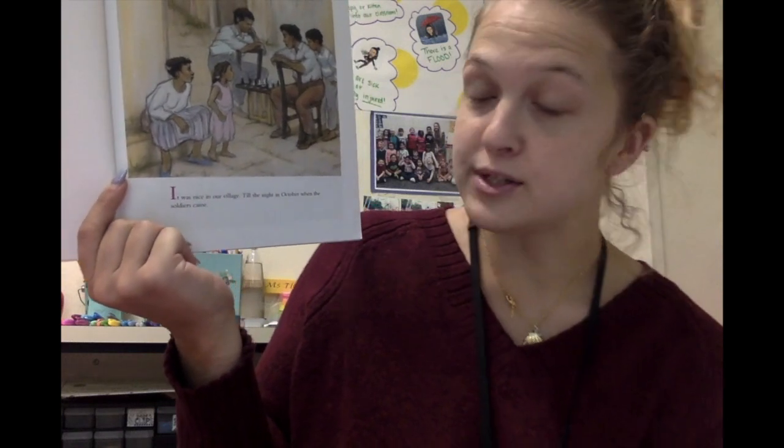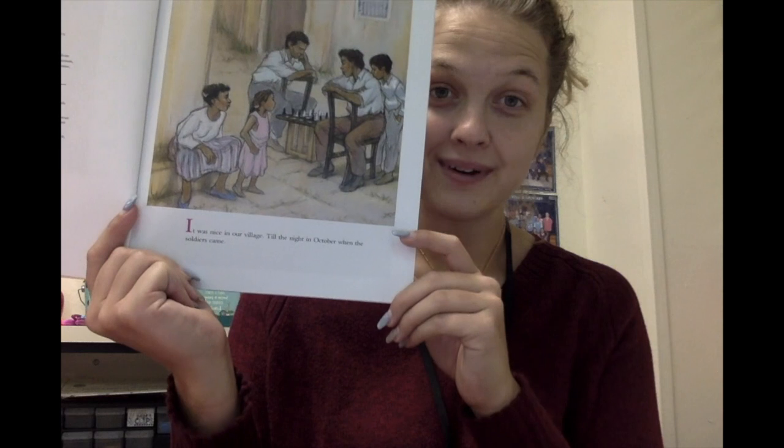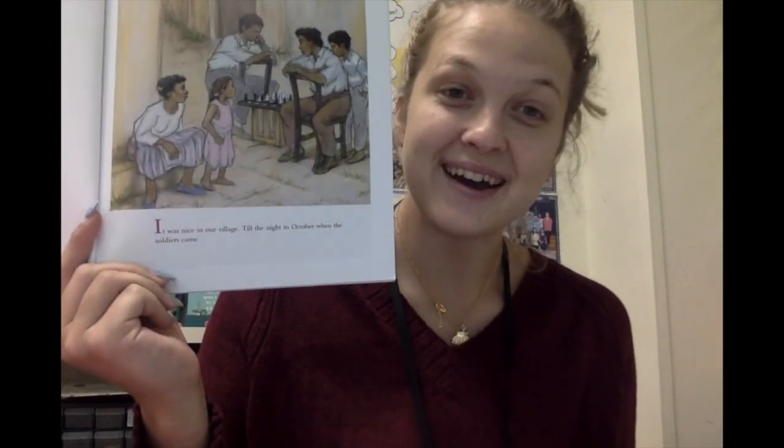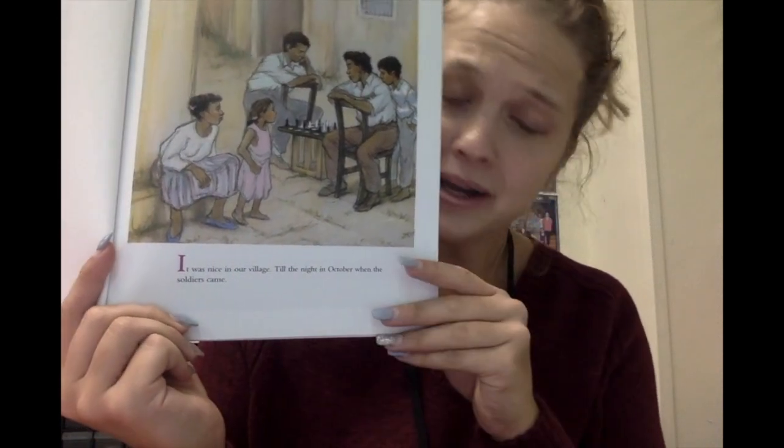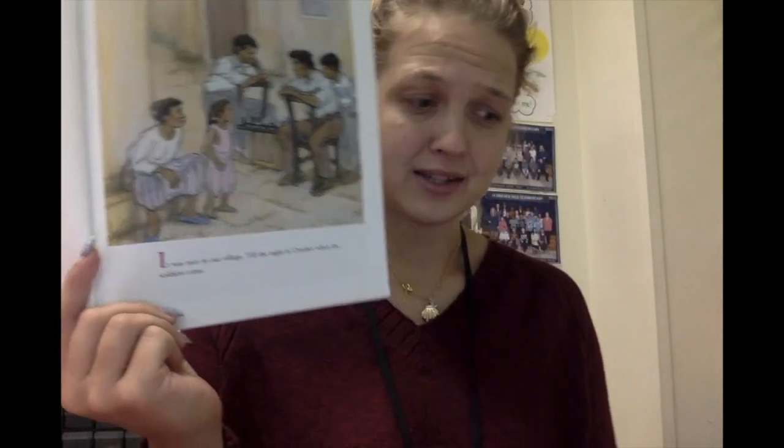It was nice in our village till the night in October when the soldiers came.